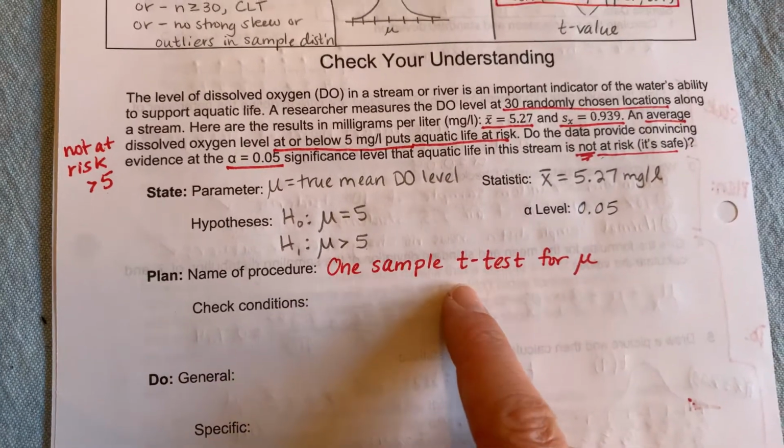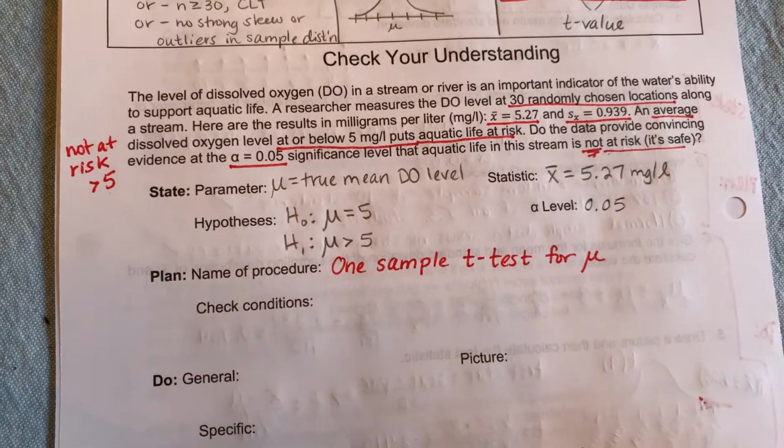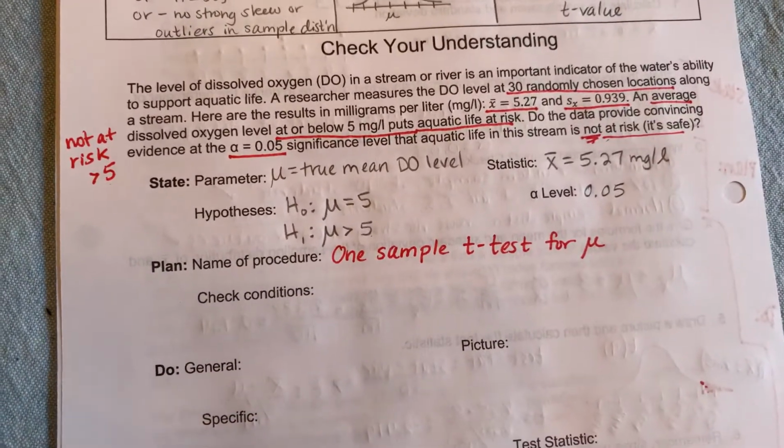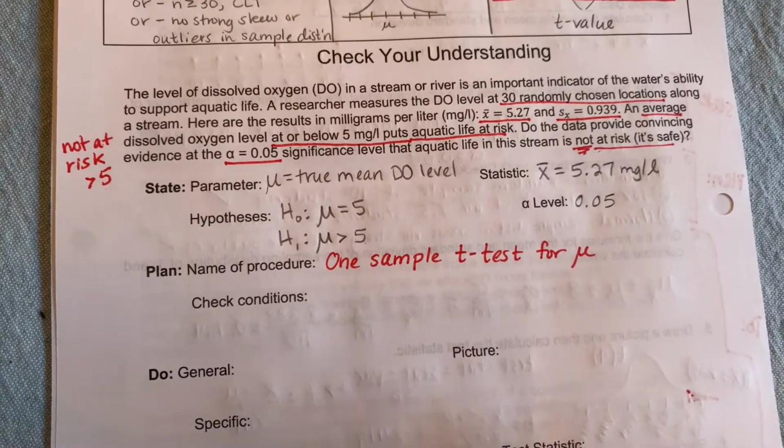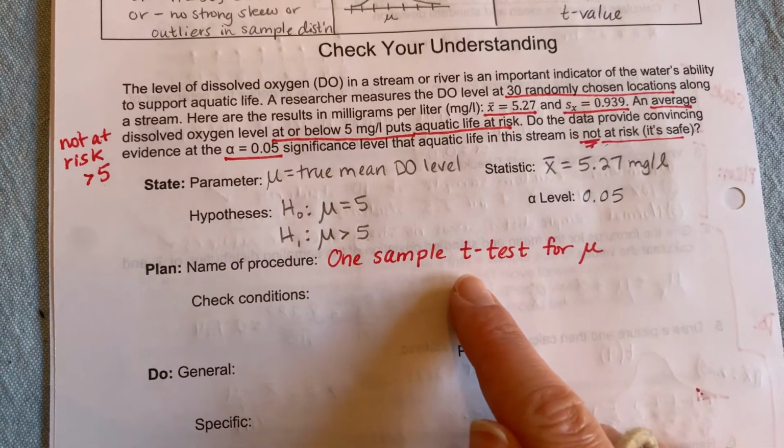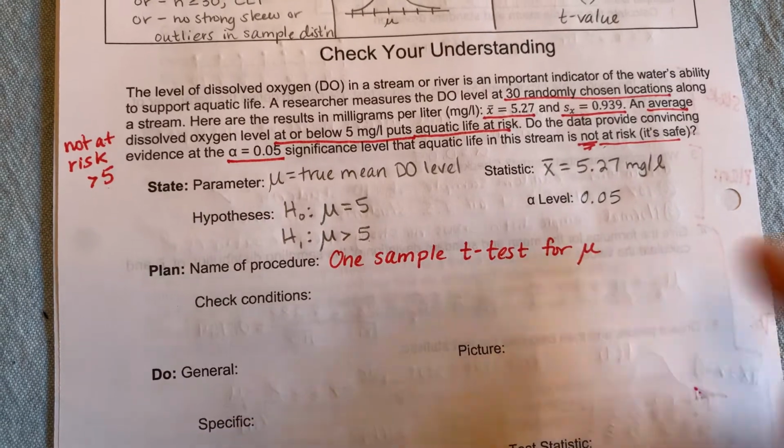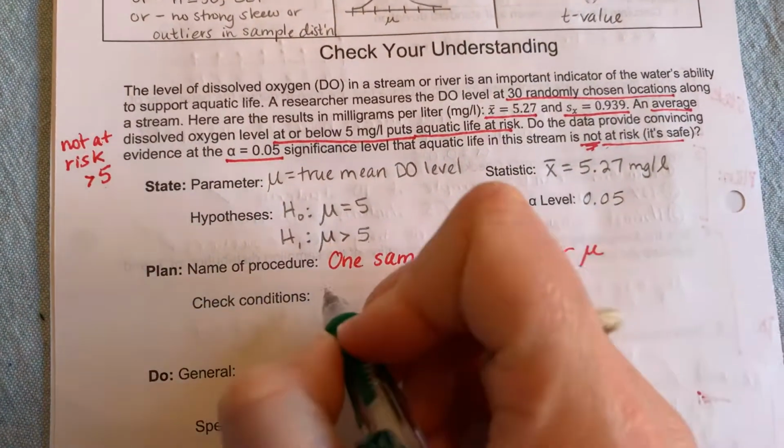We had a one sample t-interval for mu as well. That was the confidence interval. The last thing we did was that one sample z-test for proportions. But again, z goes with proportions, t goes with means. Okay, so then we have to check our conditions.